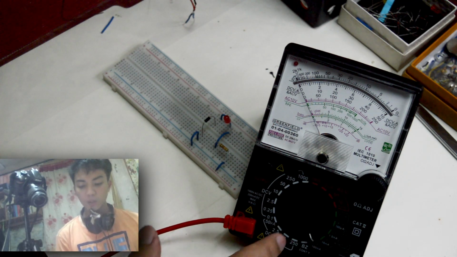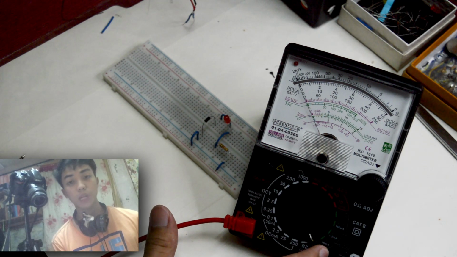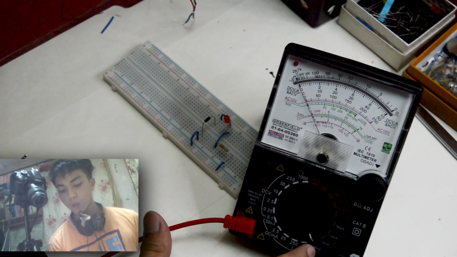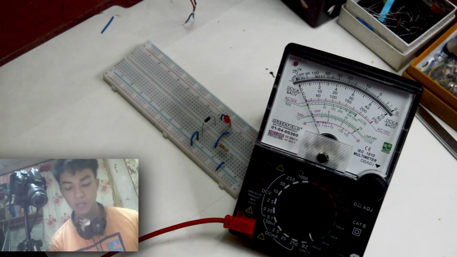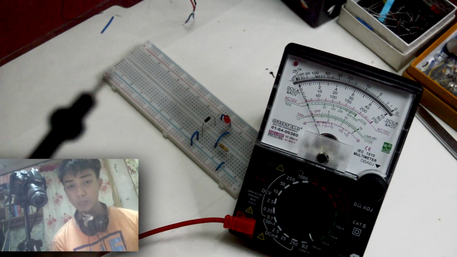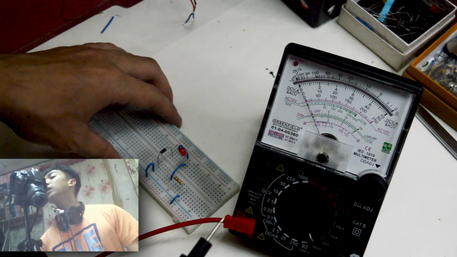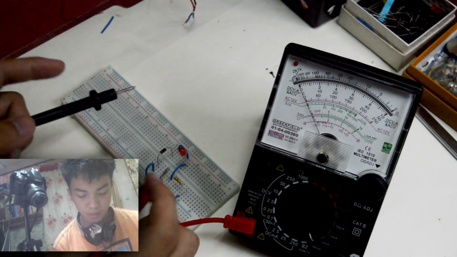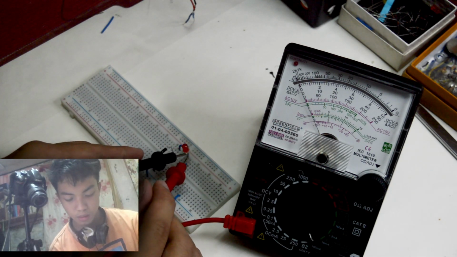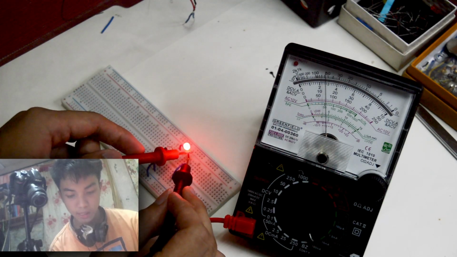So now that it's calibrated, we can now get a more accurate measurements. Okay, so as we can see here we are on ohms since we will be measuring resistance, right? So I used here ×1 for easy reading. Okay, so let's start. So for forward bias, let's start off with the LED. Okay, so let's start.